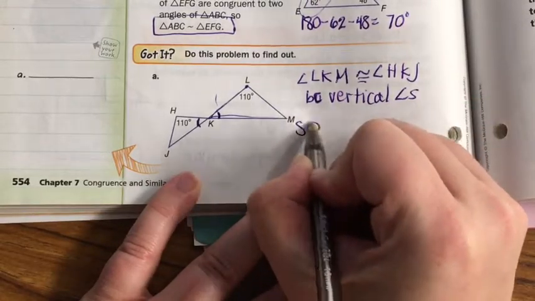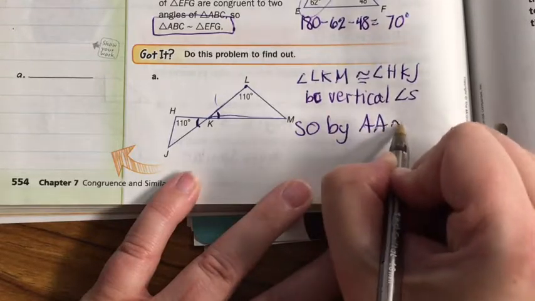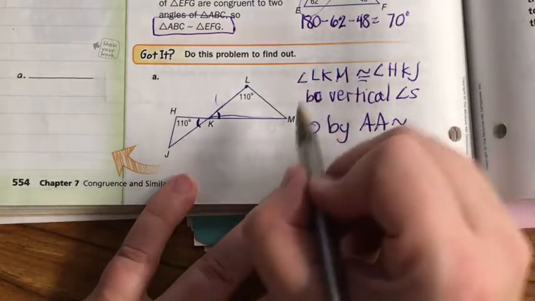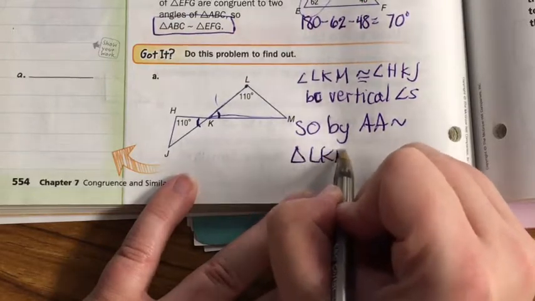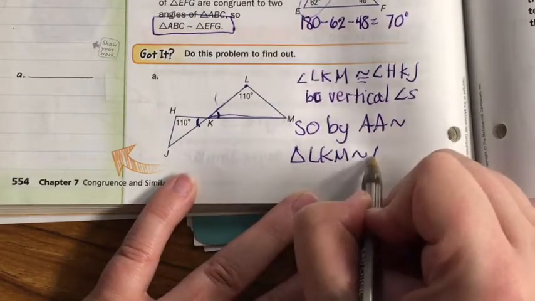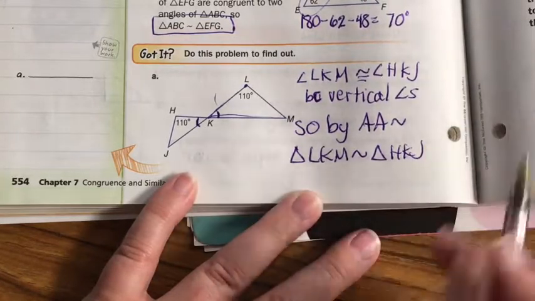And then I'm going to put, so by angle similarity, triangle LKM is similar to triangle HKJ. You should be writing all this down.